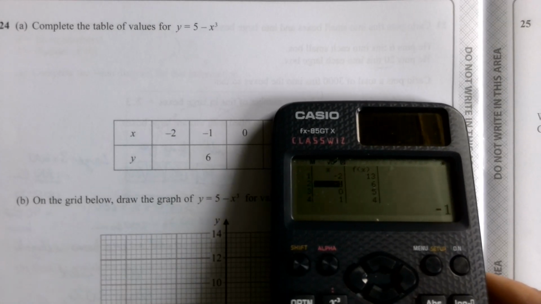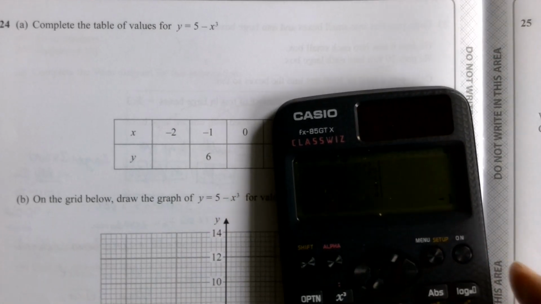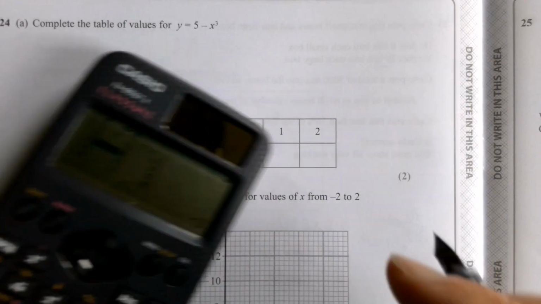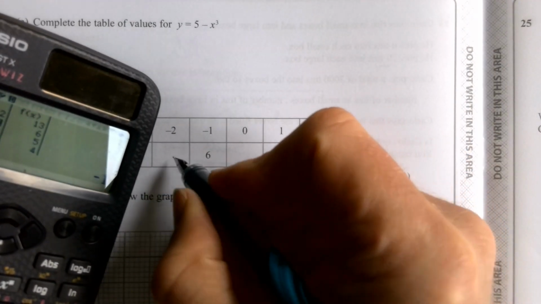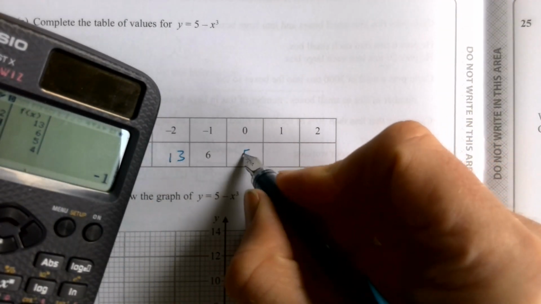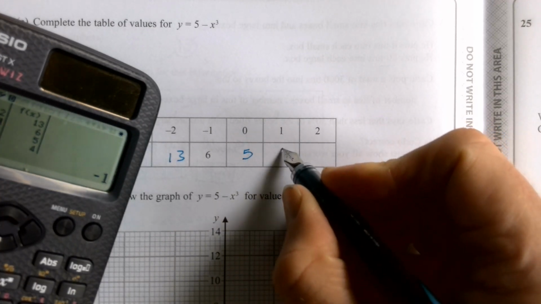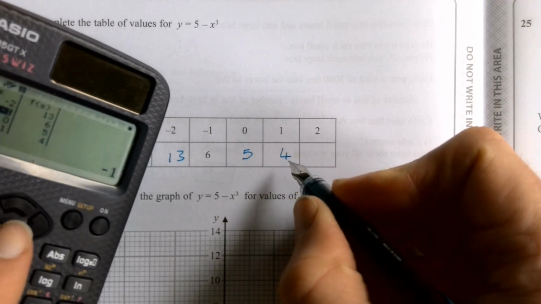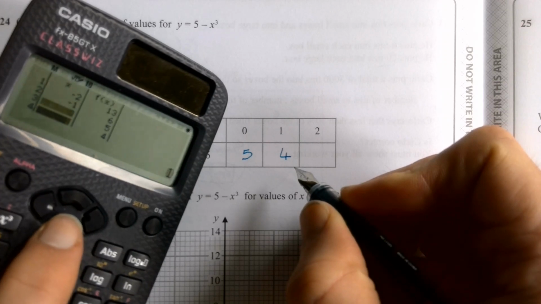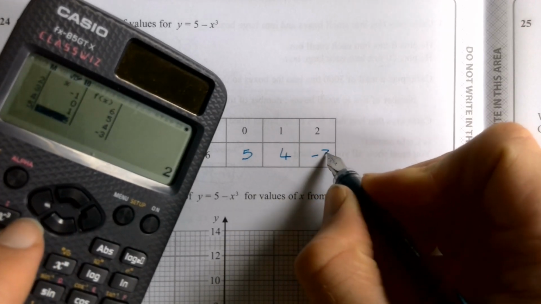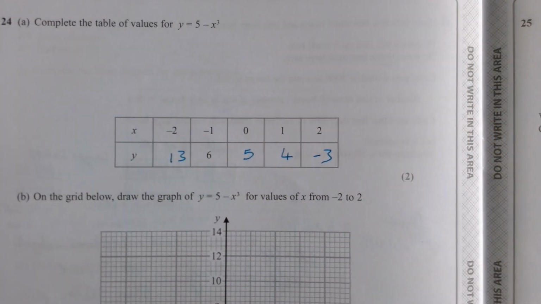So I just need to copy these values out. It says 13 for negative 2, it says 5 for 0, it says 4 for 1, and then I just need to toggle down. It says negative 3 for 2.